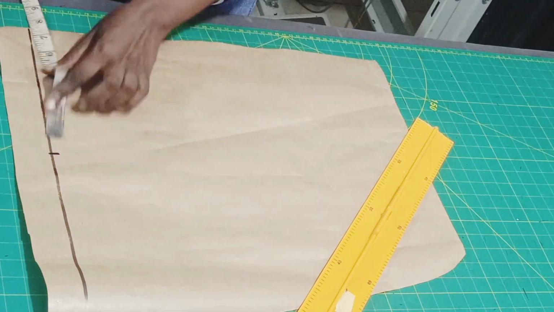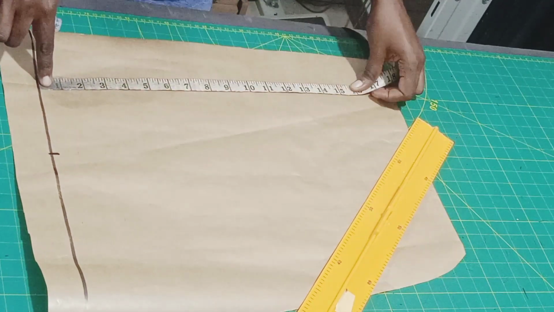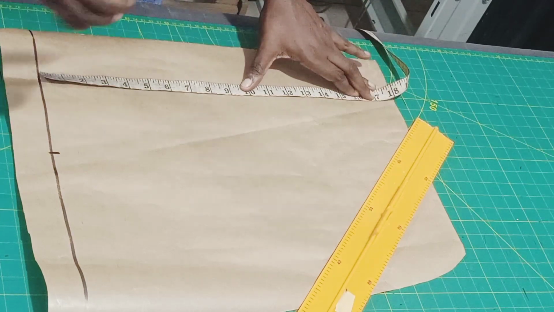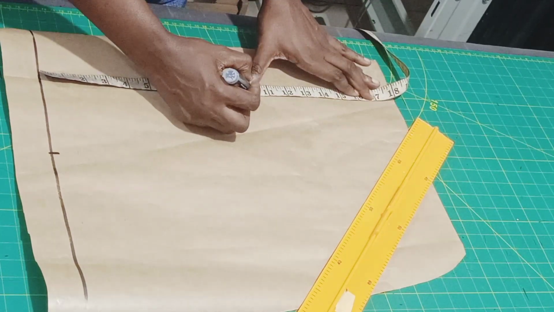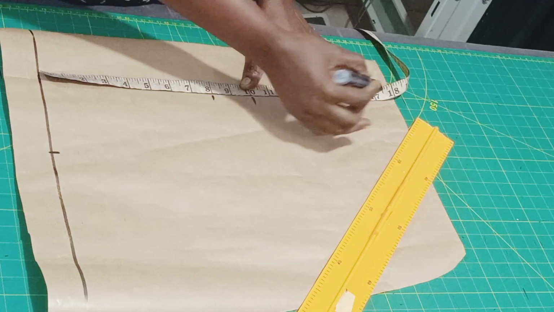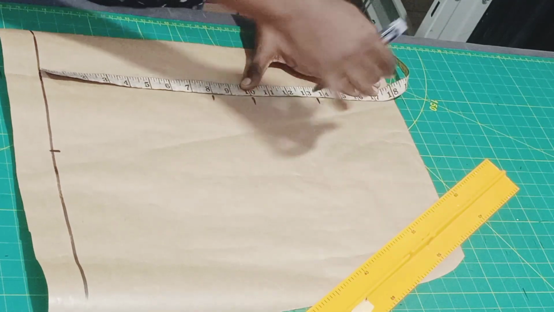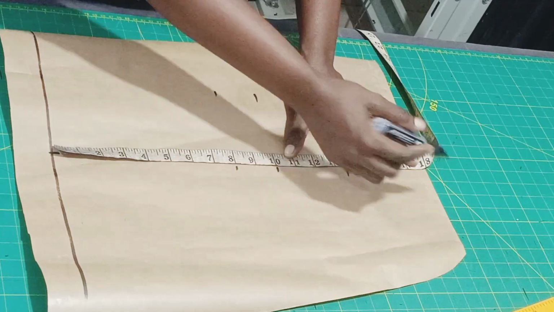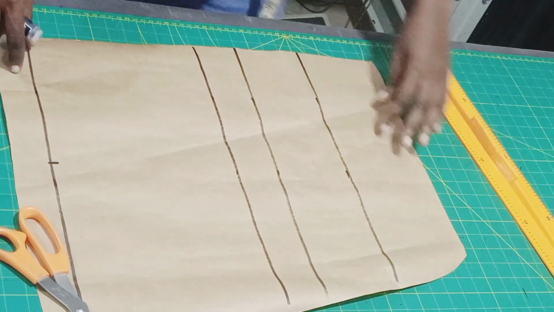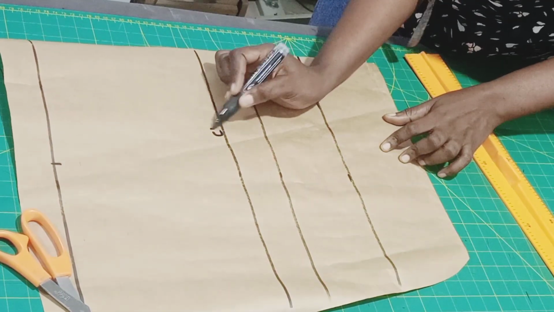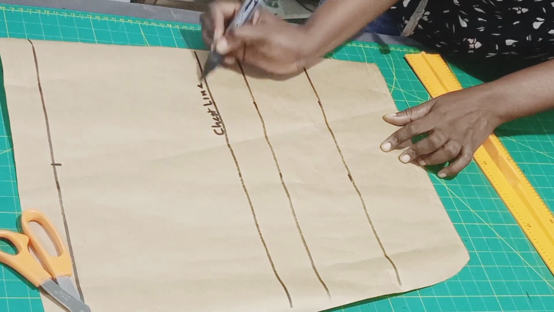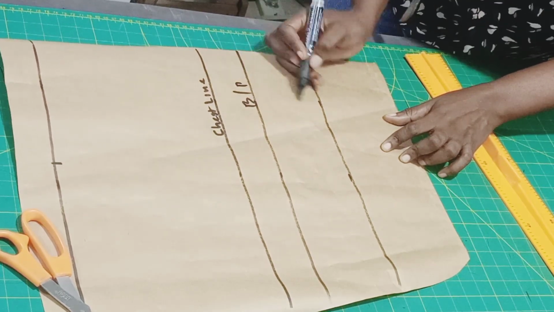I'm going to be marking 7.5 inches. Then from there I'm going to mark 8 inches for our chest line, 10 inches for our breast point, 13.5 for our underbust, and 17.5 plus half inch sewing allowance, that is 18. So that is me repeating all the lines and drawing the lines. So I'm just trying to write them down so you guys will understand.